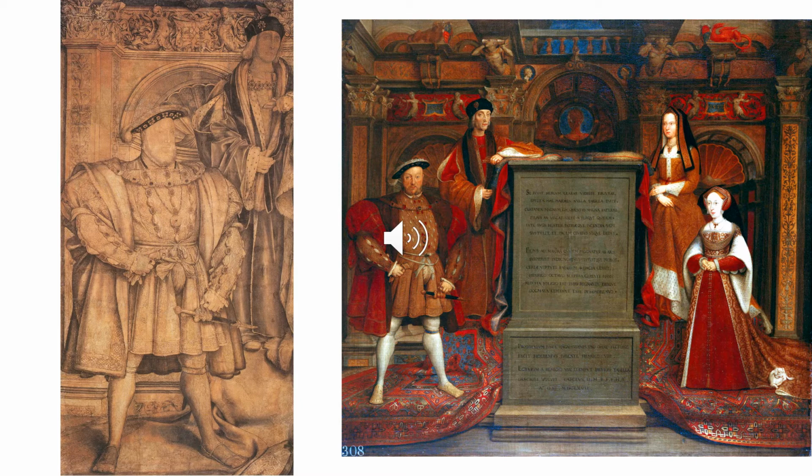Aside from this, the only way we really know what this mural potentially looked like is from the copy that we saw from over 100 years later, and also from some written accounts of people who visited Whitehall before it was destroyed by fire.